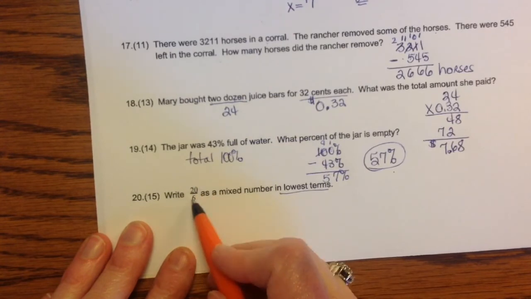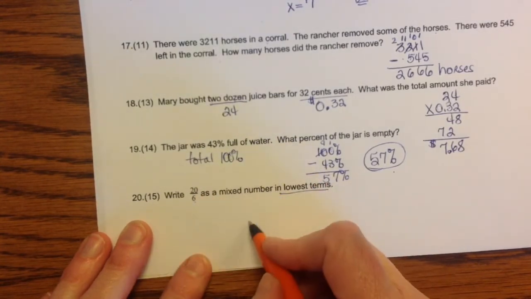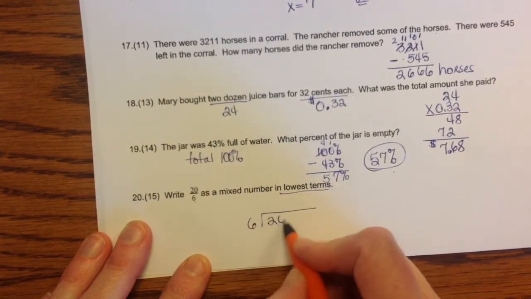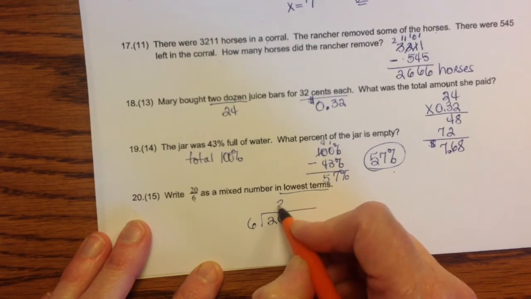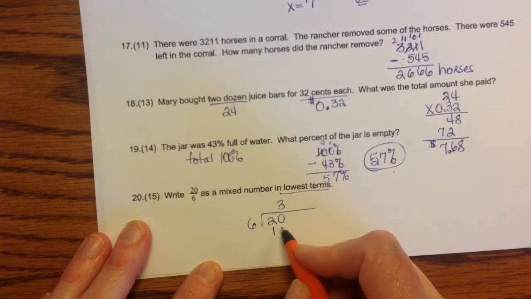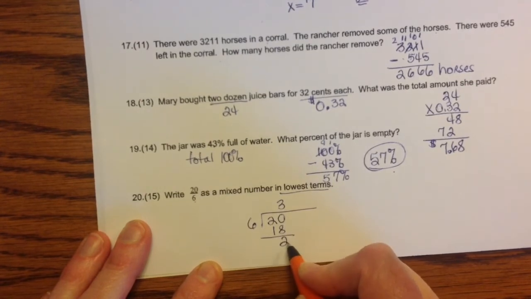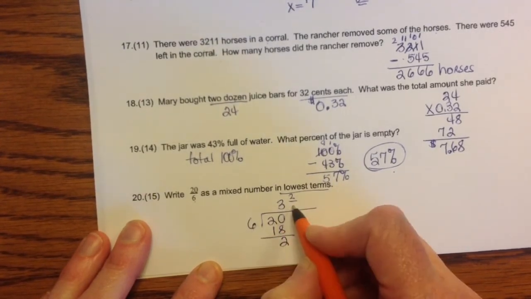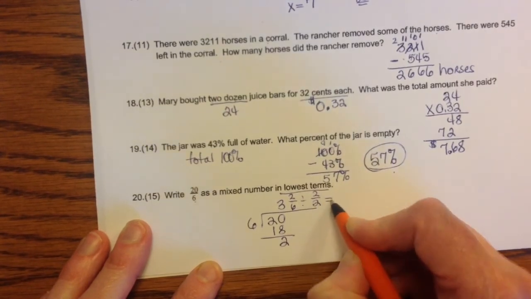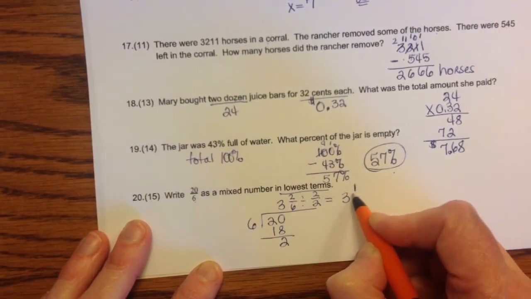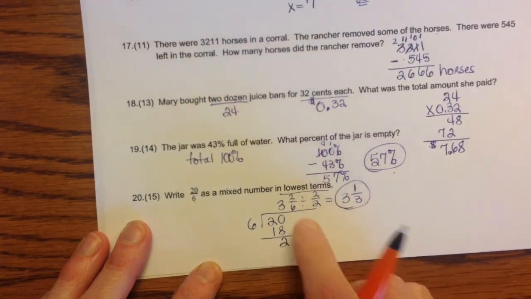Number 20 says write 20 over 6 as a mixed number in lowest terms. Now you could reduce this to start with by dividing by 2 over 2, but I think it's easier just to go ahead and write it as the mixed number. So we're not going to add zeros here. We're going to say 6 goes into 20 3 times. 3 times 6 is 18. I keep getting ahead of myself. And then 18 from 20 is 2. So our remainder is 2 over our divisor of 6. Well, we can divide by 2 over 2, and we get 3 and 1/3. And that's your mixed number in lowest terms.